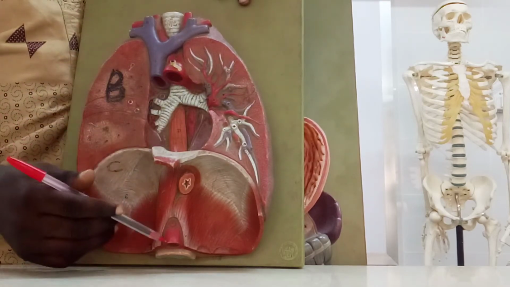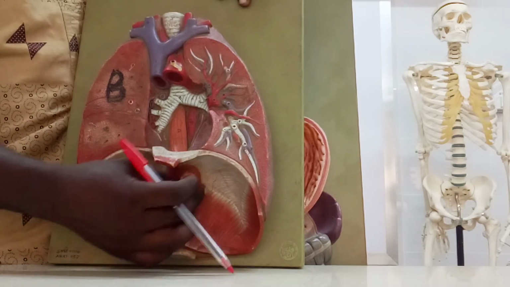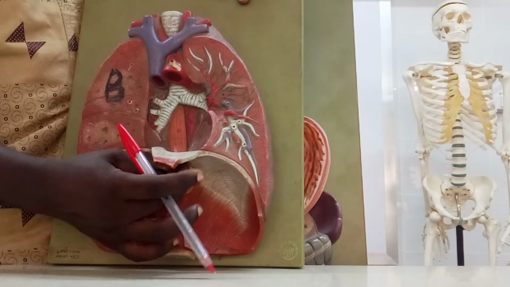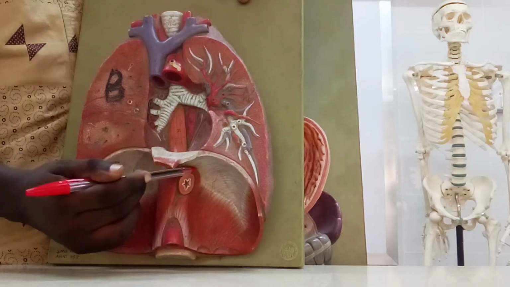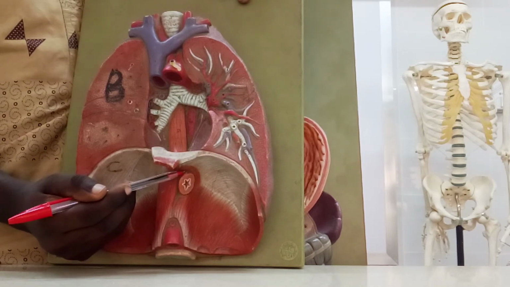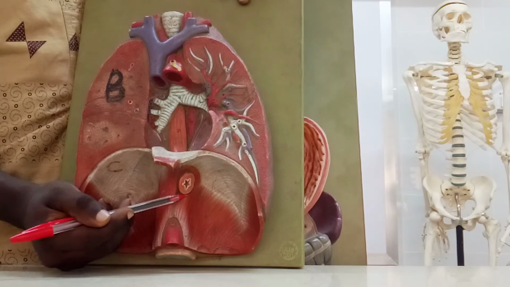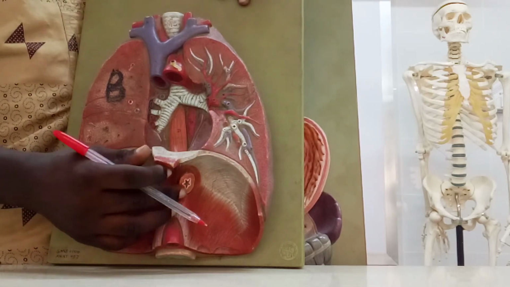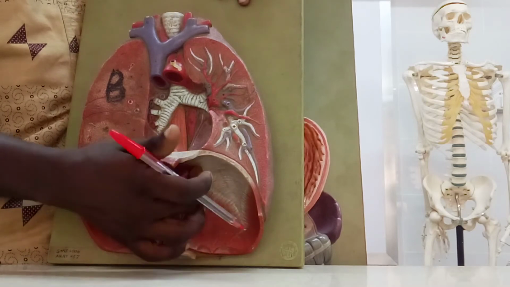Now in the abdomen, as it enters the abdomen, anteriorly it will be related to what we call the left vagus nerve. Posteriorly, it will be related to the right vagus nerve, as well as some portion of the right crus, the left crus of the diaphragm.